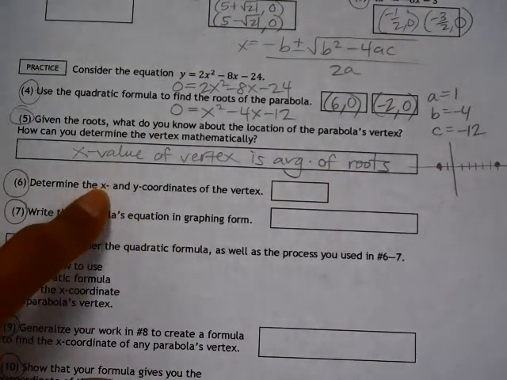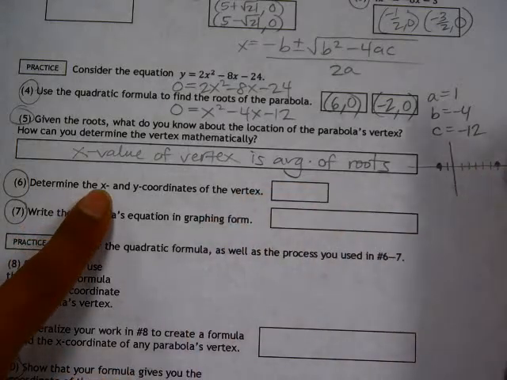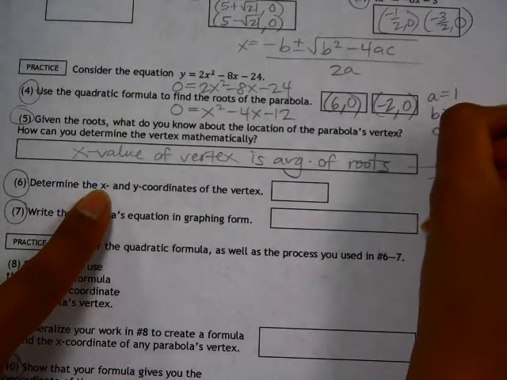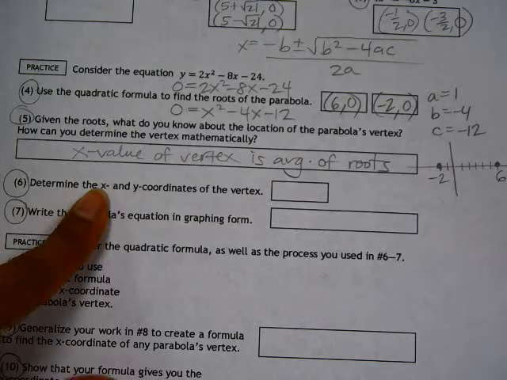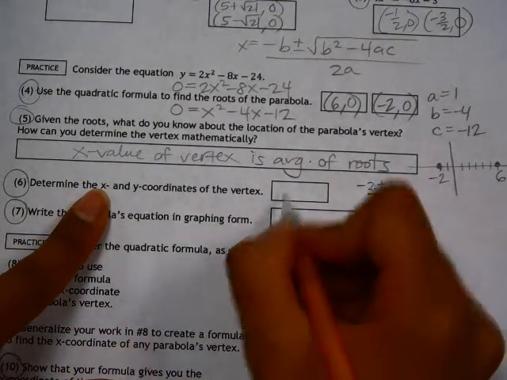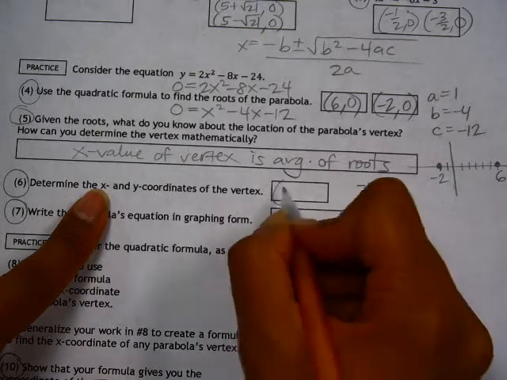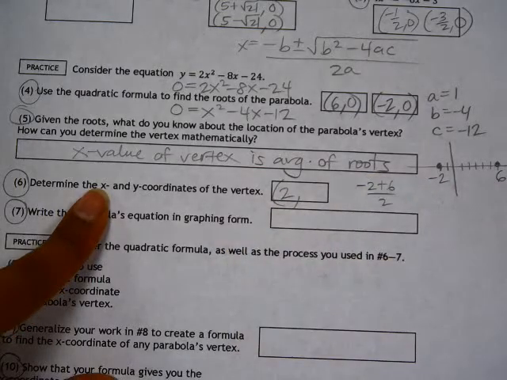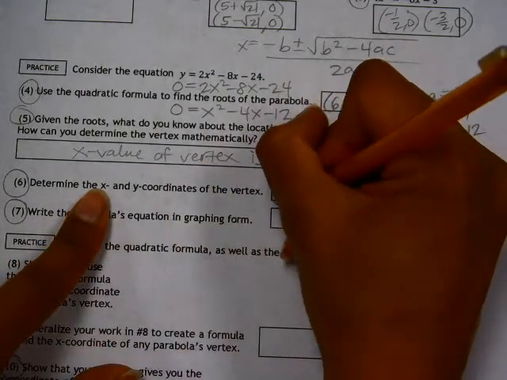So I can determine the x value of the vertex by taking the average of positive 6 and negative 2. When we average two numbers, we're just simply adding them together and dividing by 2. So that would be 4 divided by 2, which is 2. That is the h of the vertex.